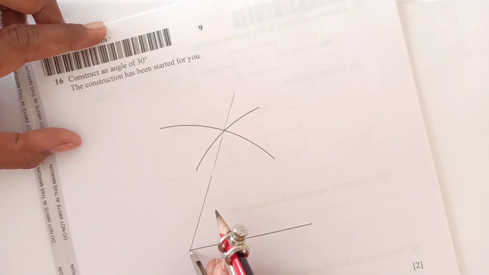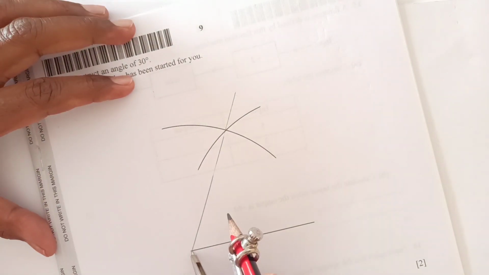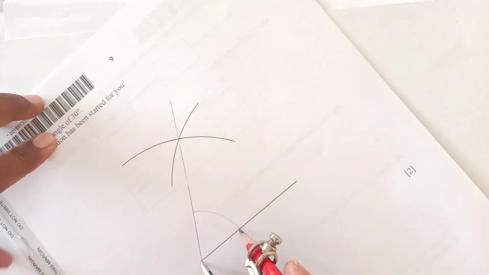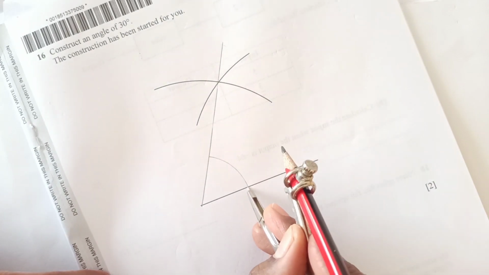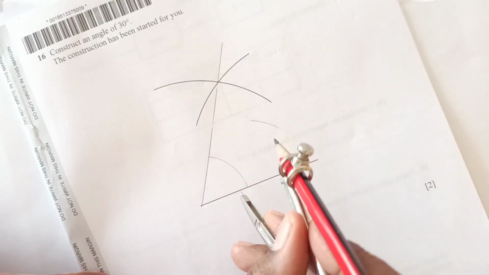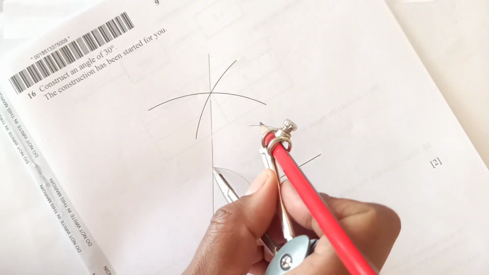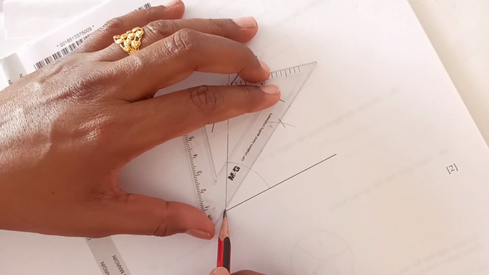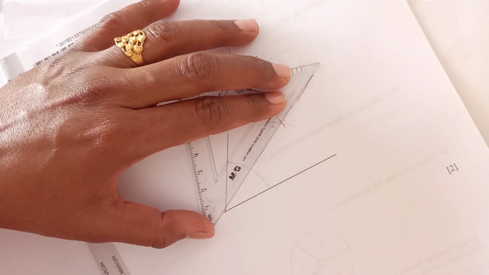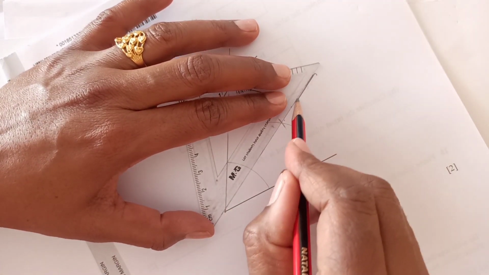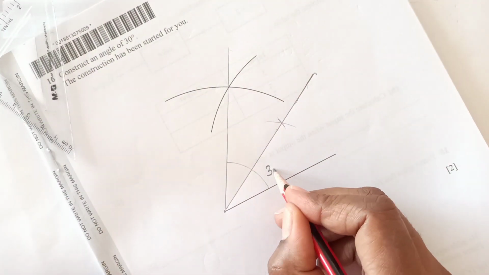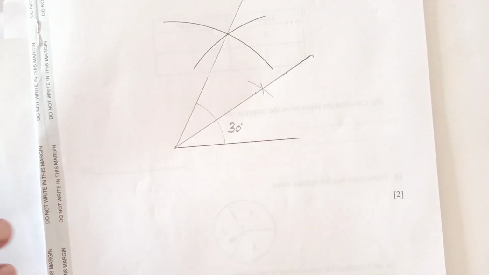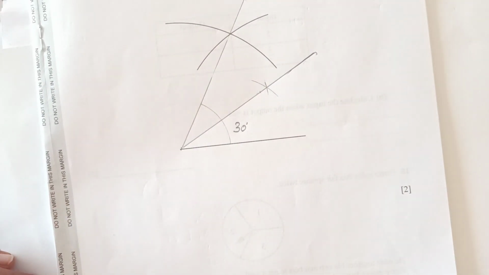So let me first draw the arc here. This is angle of 60. Now you put one needle on this intersecting point and another one on the other side. So we are making an arc from this point and this point, then we are going to join this in the middle. That is going to give us angle 30 degrees. So this is angle 30 degrees. Okay, so this is a 2 marks question and it's very simple.